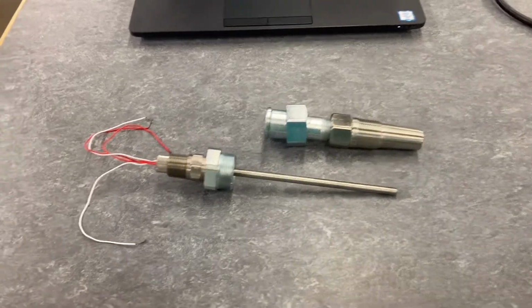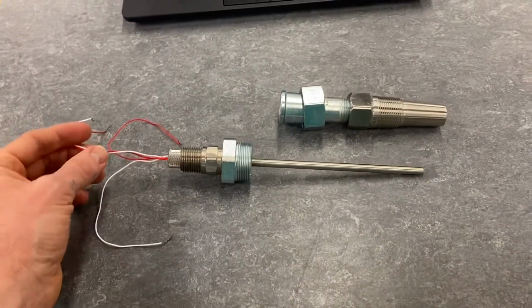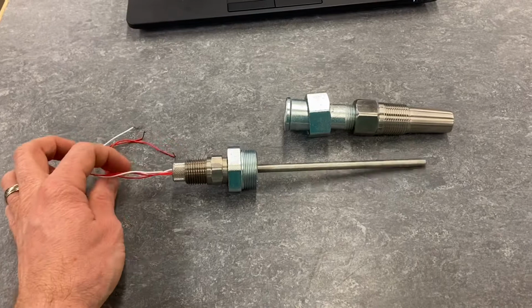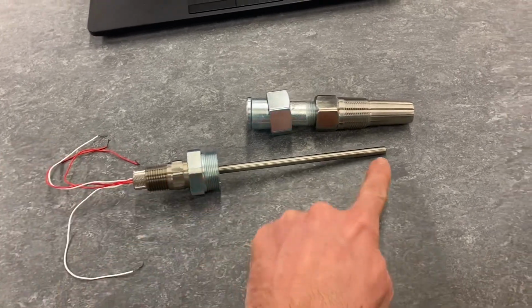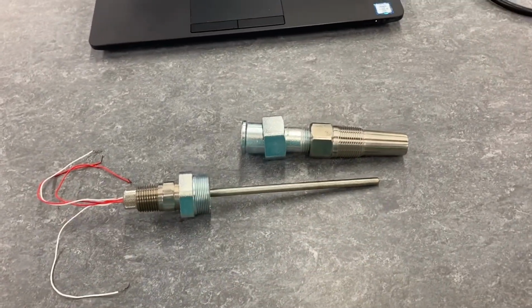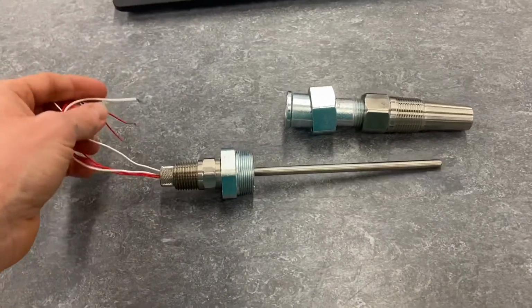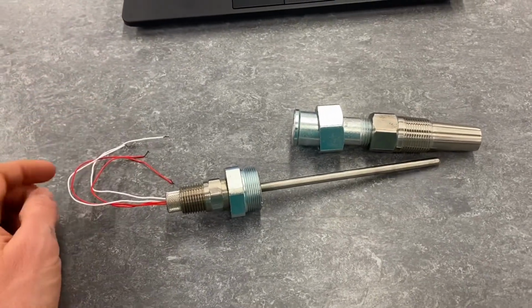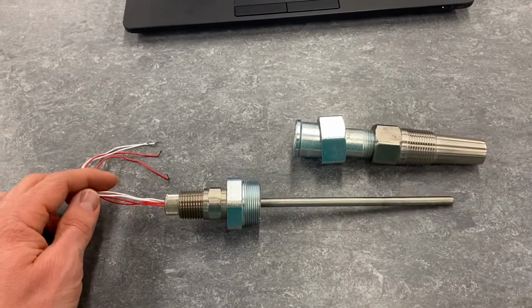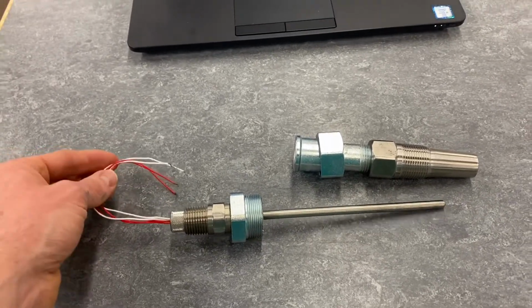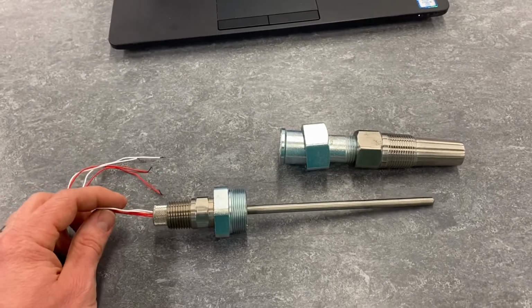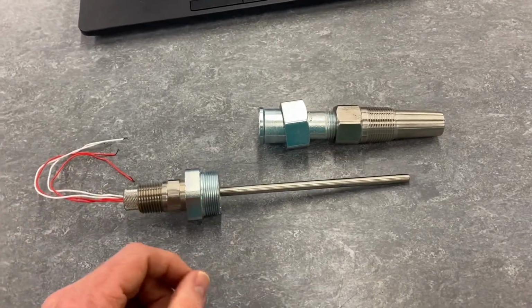All right, so in front of us we have a 4-wire platinum 100 ohm RTD. 100 ohms being the resistance that it produces when it's at 0 degrees C, or the ice point. So all RTDs, there'll be a PT, which stands for platinum, PT 100, PT 200, PT 1000. That number is the resistance value it's going to produce at its ice point.